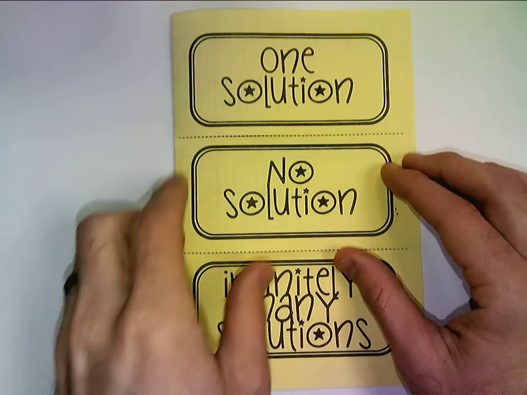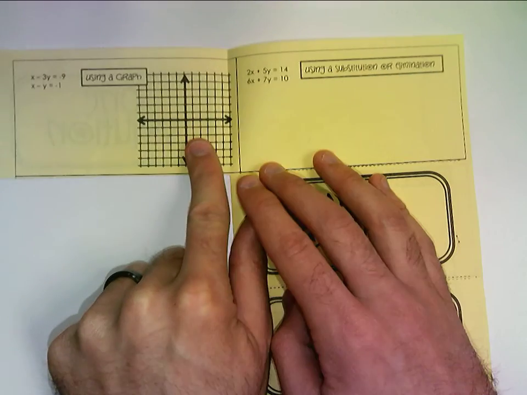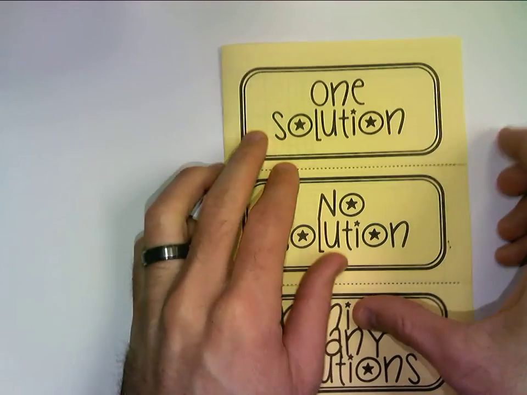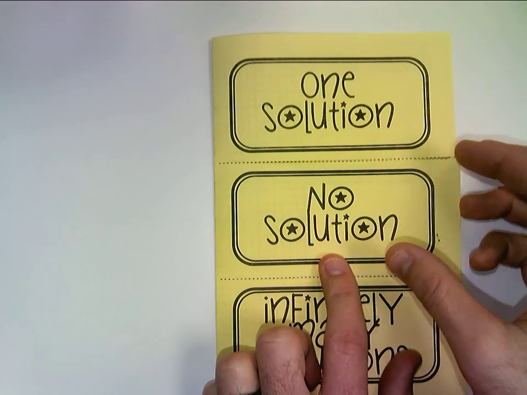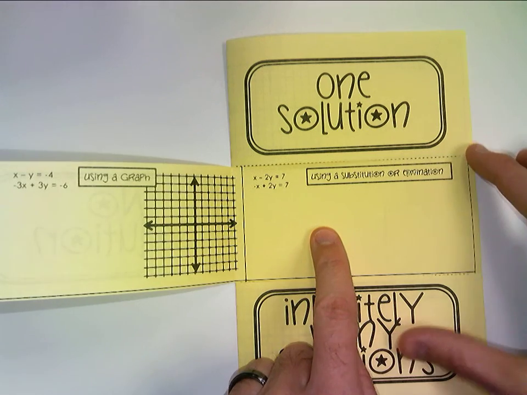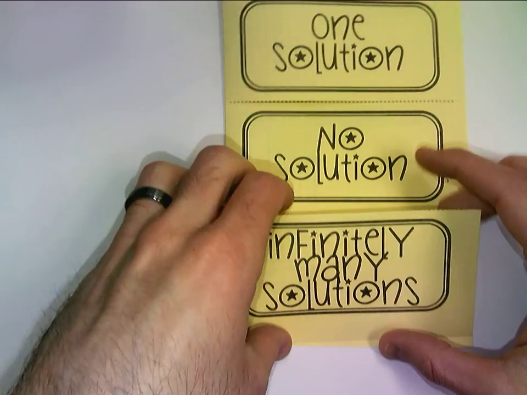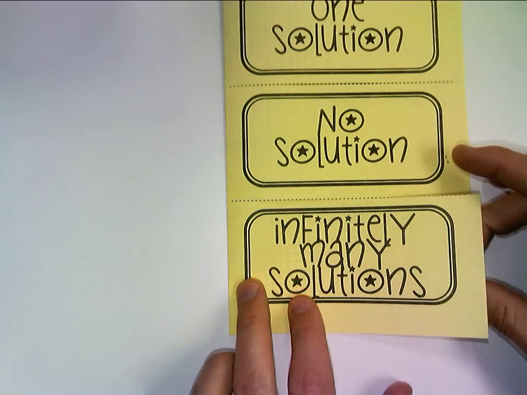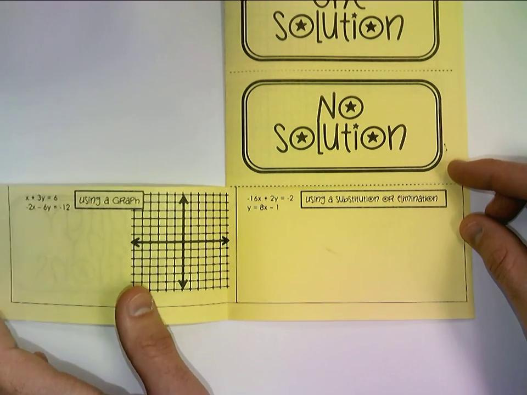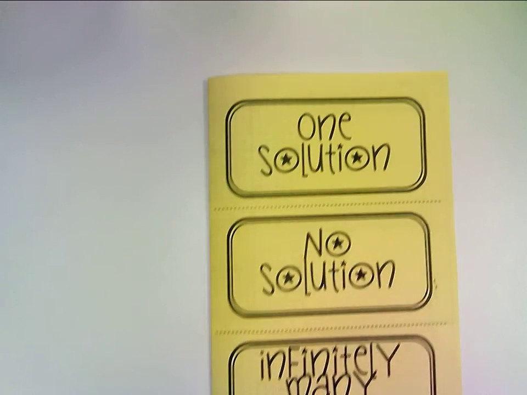We're going to look at systems of linear equations that have one solution by using graphing as well as substitution or elimination. Systems of linear equations that have no solution by graphing and using substitution or elimination. And systems that have infinitely many solutions by both graphing and using substitution or elimination. So let's go ahead and get started.